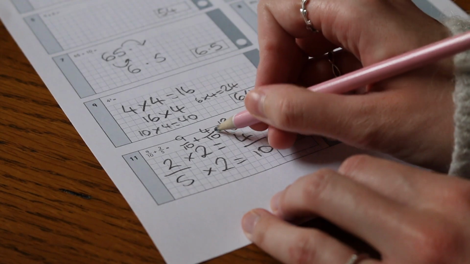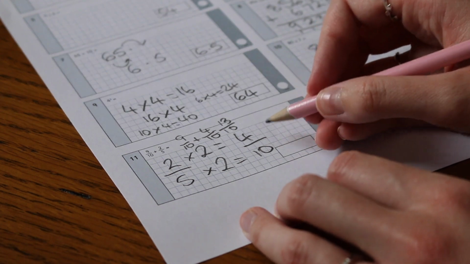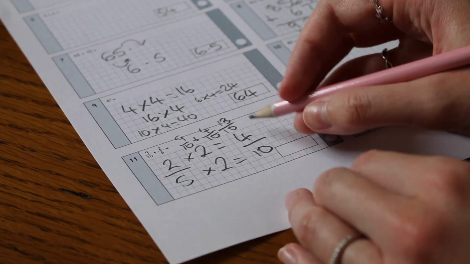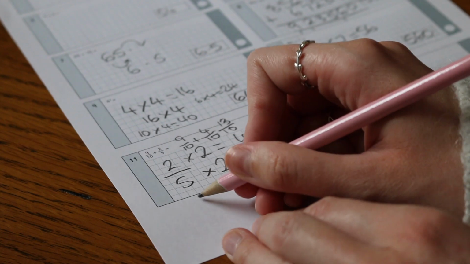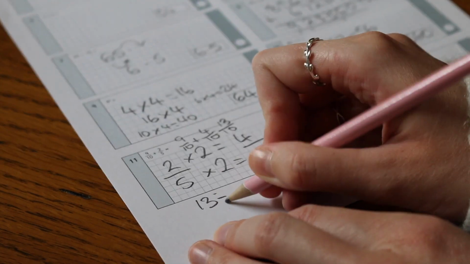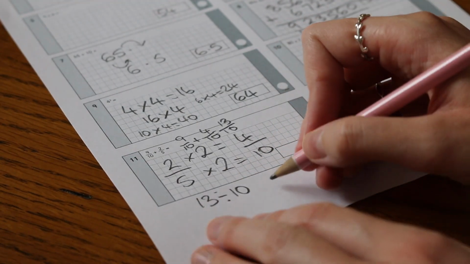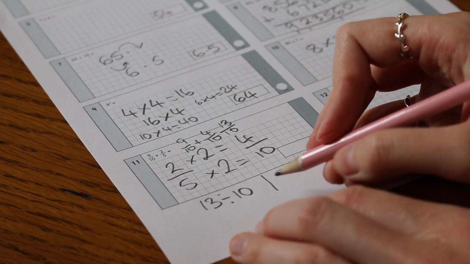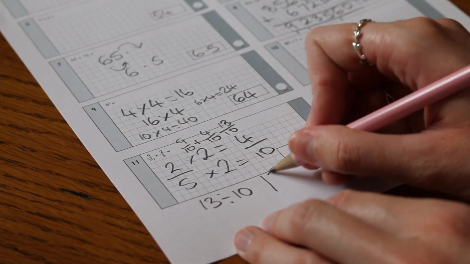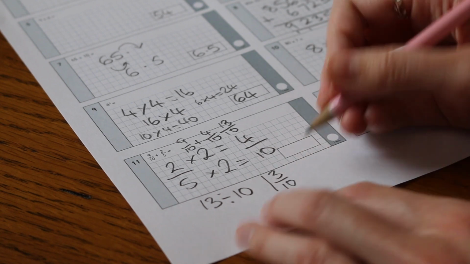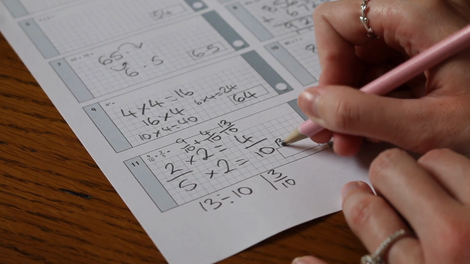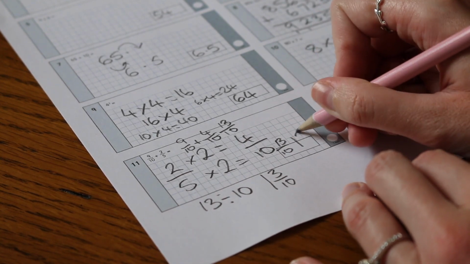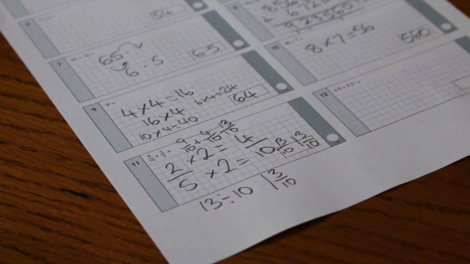So we could leave it as an improper fraction, or we could make it into a mixed number. So if we do 13 divided by 10, well, we know that only one group of 10 goes into 13, with 3 left over. So it's 1 3/10. So 13/10 or 1 3/10 is your answer.